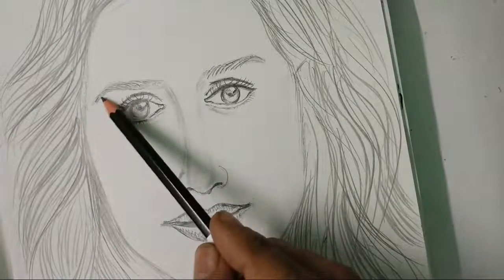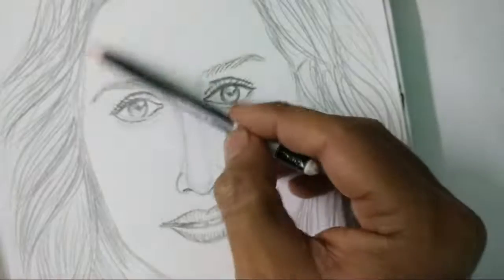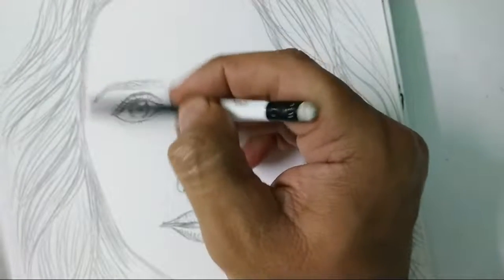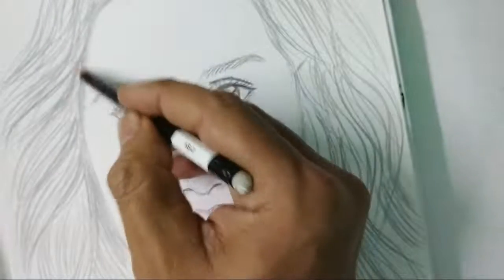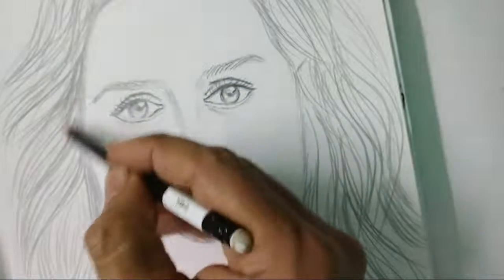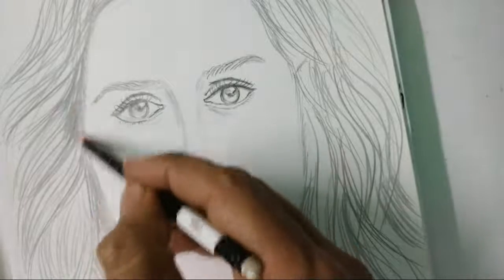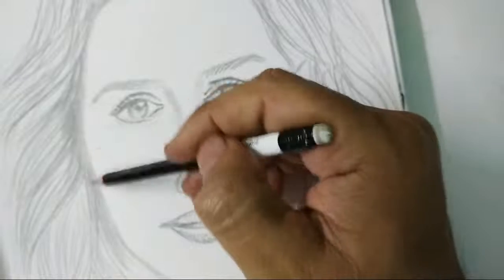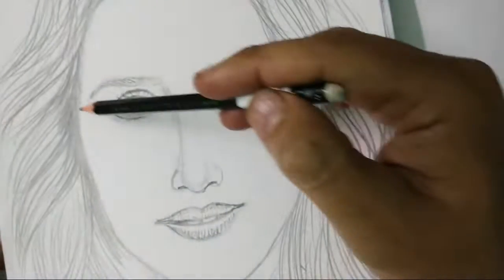Now let's give roundness or shading. From the outside, the hair side, the part of the hair, that will be dark. So when you make this dark, moving the pencil continuously in that area will make it dark.